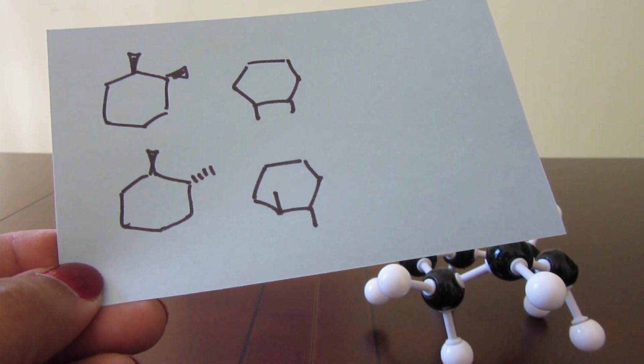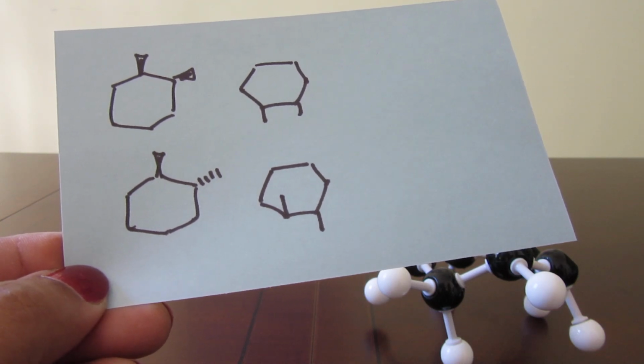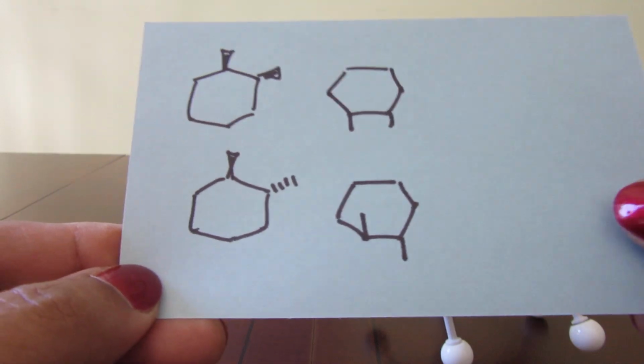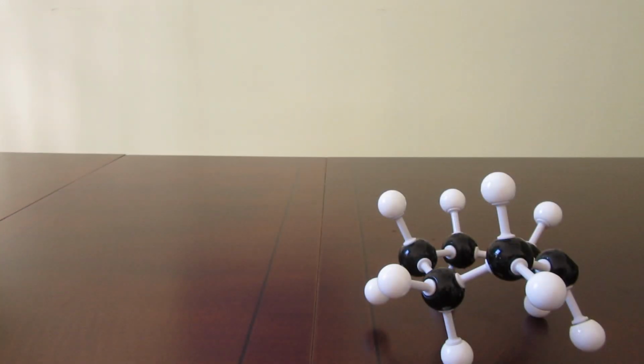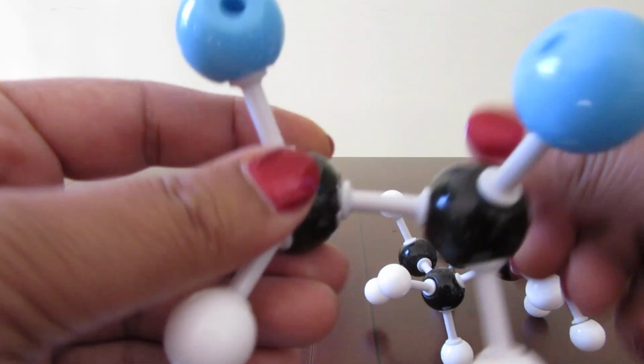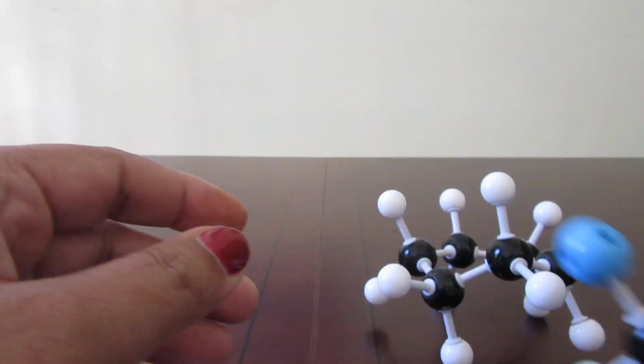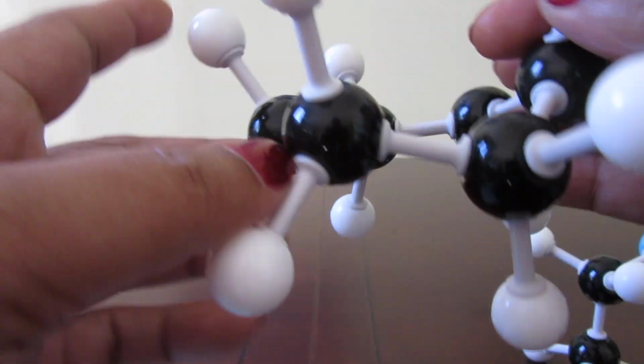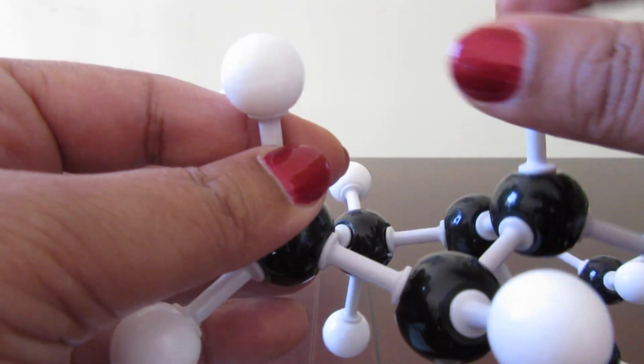Just remember, in cyclic compounds, you can have the cis and trans because of the lack of rotation of rings. So if you have a straight chain, as we talked about before, in straight chains, you can rotate, and so there is no cis and trans as such. But in cyclic compounds, you can't rotate. So the groups are stuck where they are. So that's why we do the cis and trans.